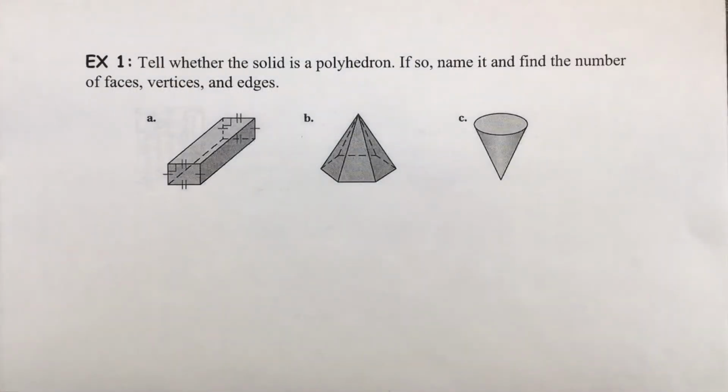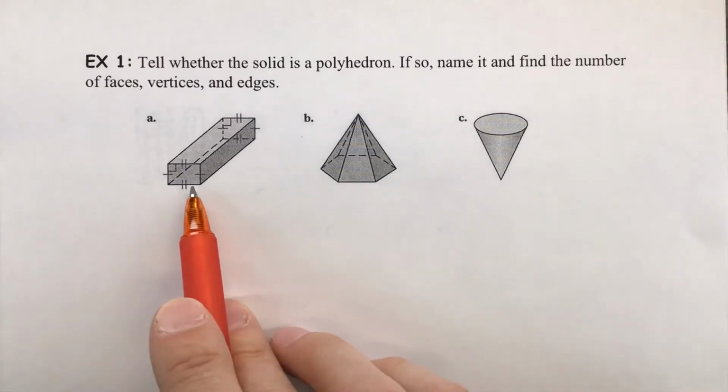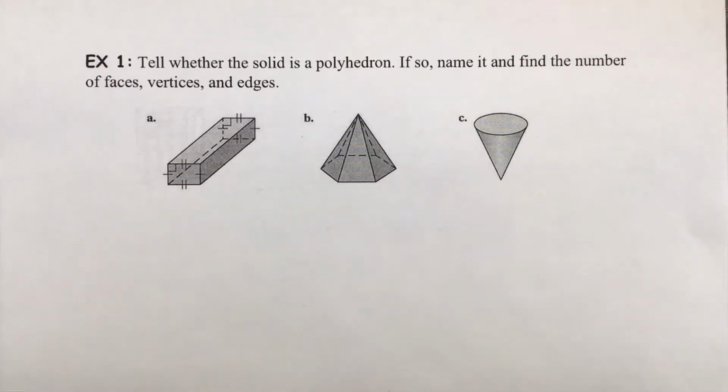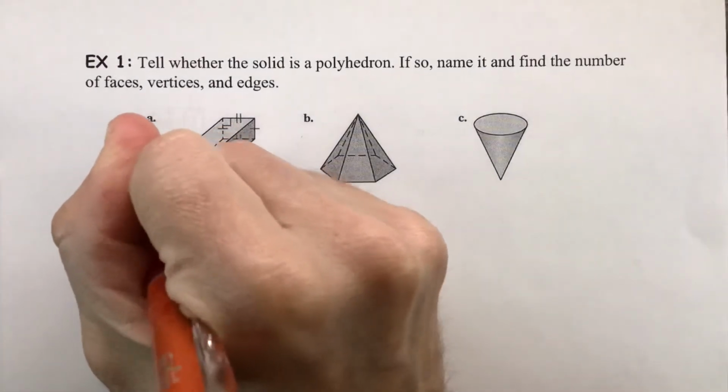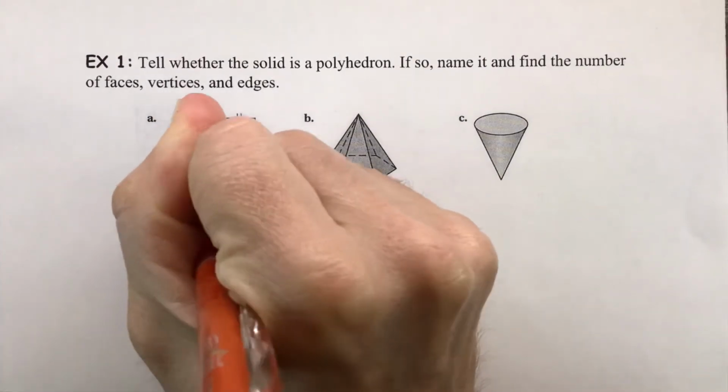For example 1, we're going to decide whether the solid that we see is a polyhedron. If it is, we're going to name it, and we're also going to find the number of faces, vertices, and edges. All right, the first, not much different than what we'd seen previously. This is a rectangular prism, which means that it is going to be a polyhedron. And the name, of course, is rectangular prism.